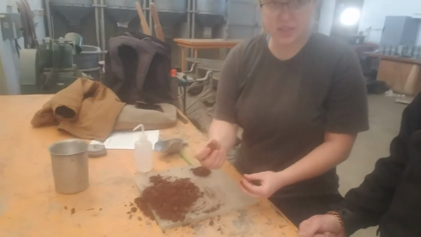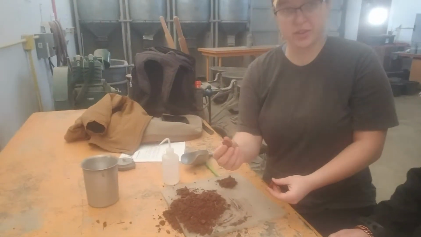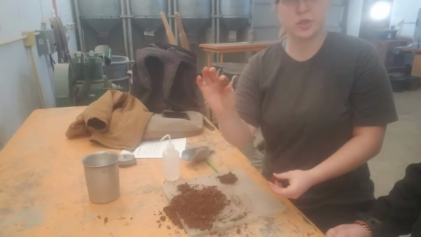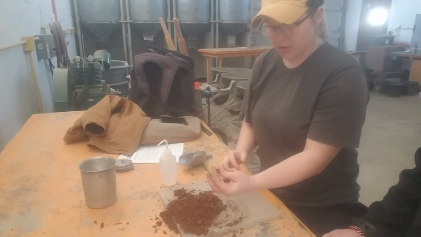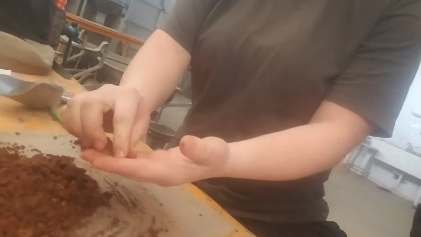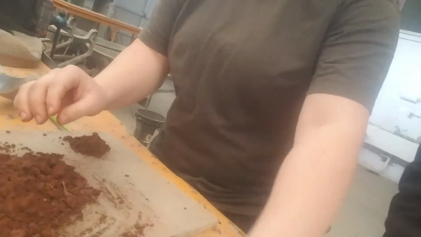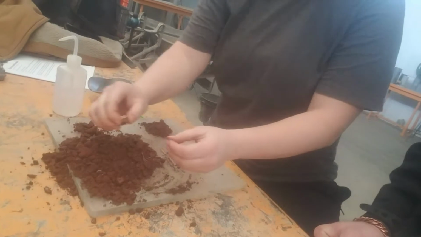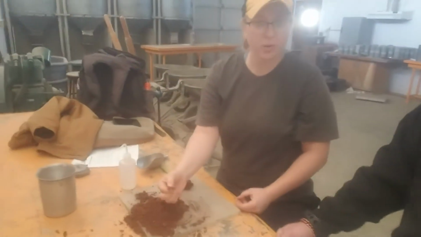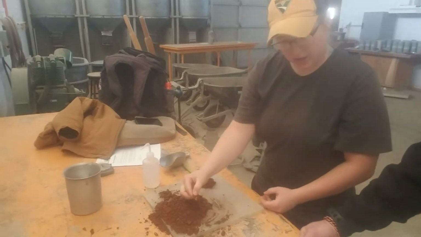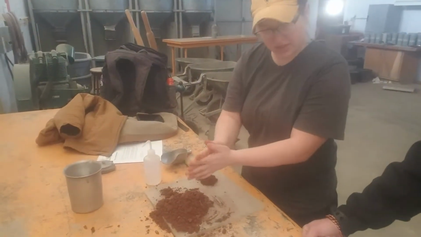For the dry strength test, the procedure is just to take a larger piece and squeeze it between your fingers and see how hard it is to break apart. If it was a silt material, it would be extremely easy to break apart and have a hard time holding together under its own weight. As you can see, the clay is a little bit harder to break apart, so that's our dry strength test.